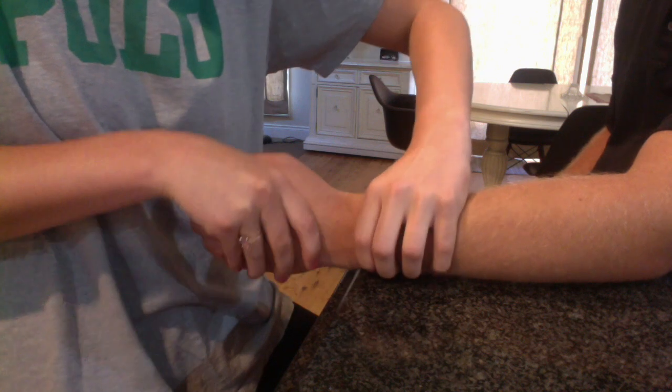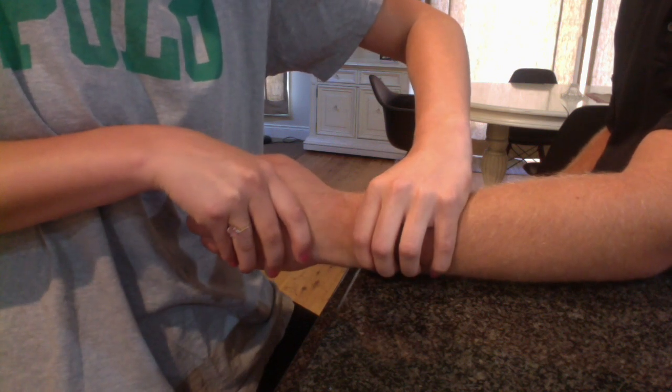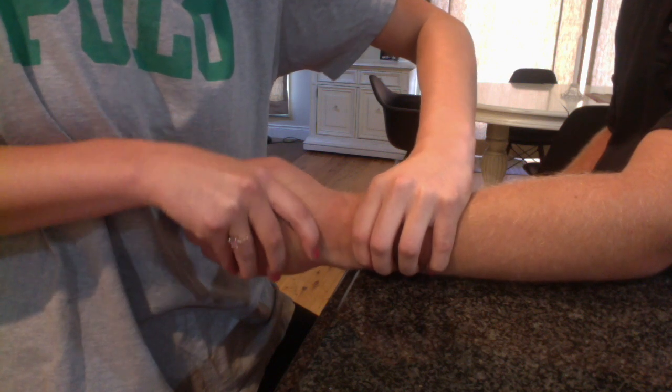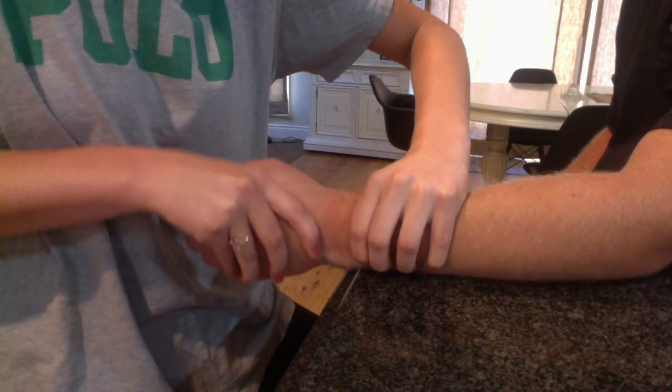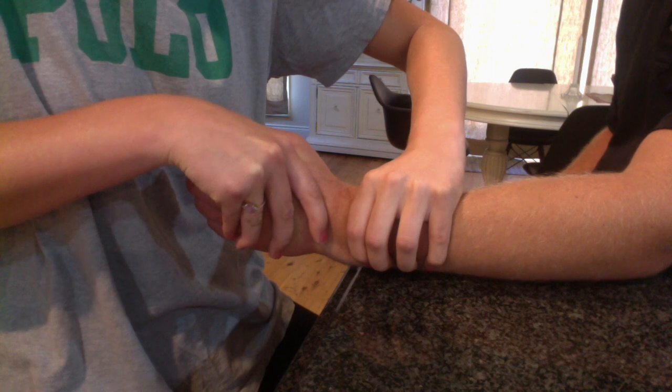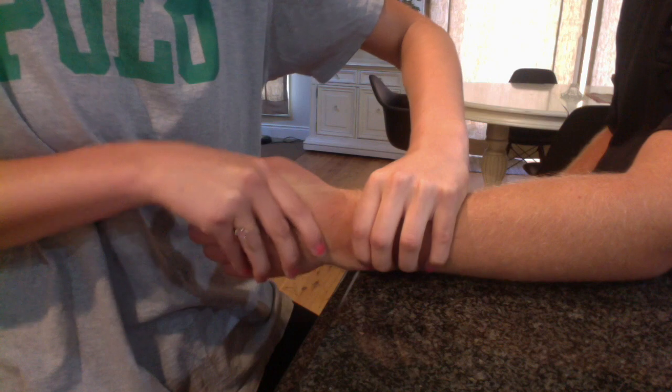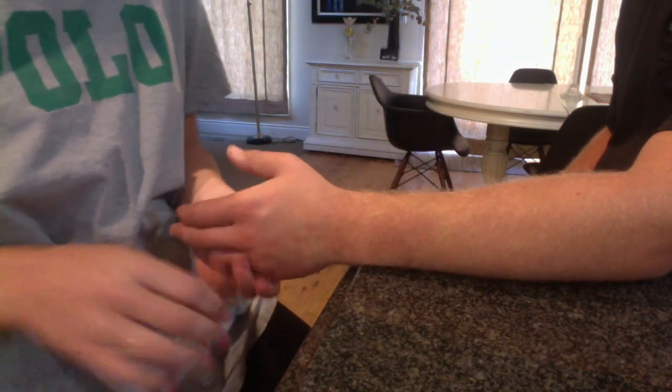And then for restricted ulnar deviation, distract, oscillations, end radially, and then provide ulnar deviation.